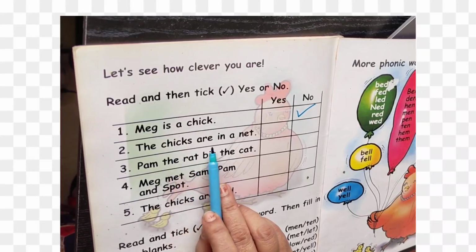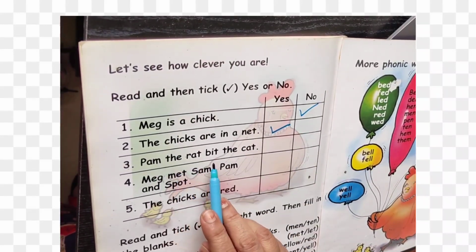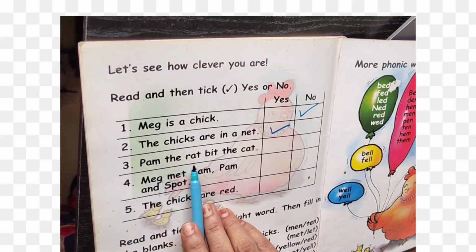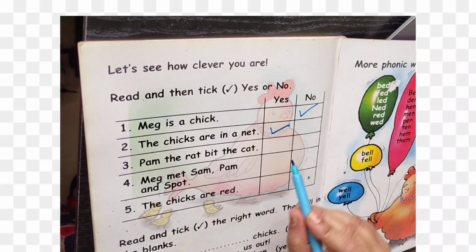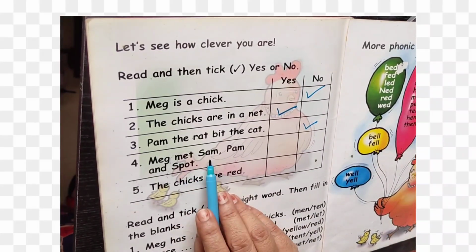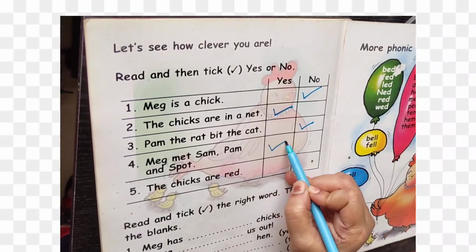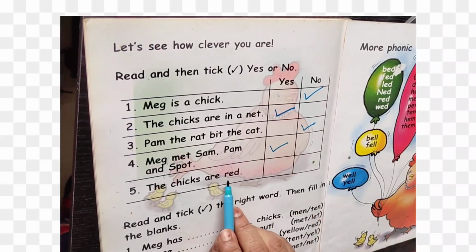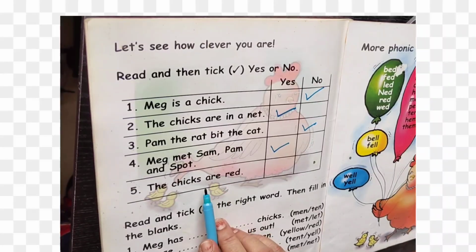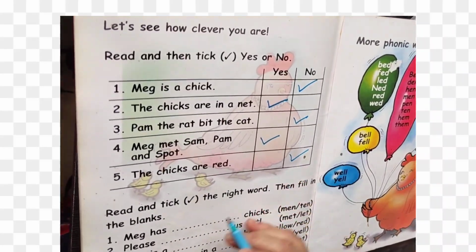The chicks are in a net. Yes. Pam the rat bit the cat. No. Pam the rat bit the net. Meg met Sam, Pam and Spot. Yes. The chicks are red. No. The hen is red. Meg the red hen is red. The chicks are yellow. So no.